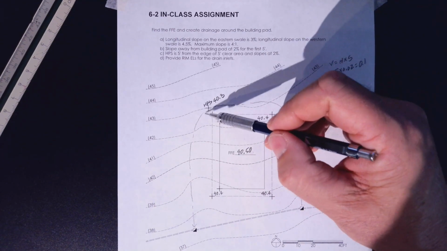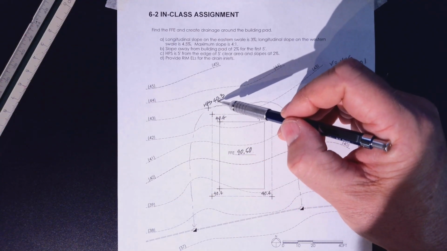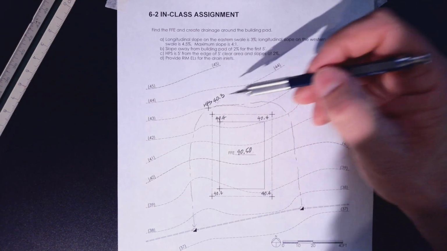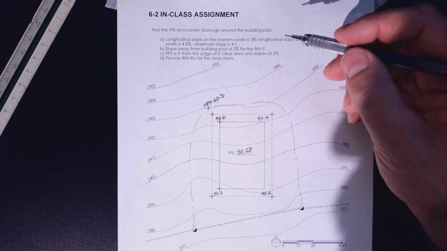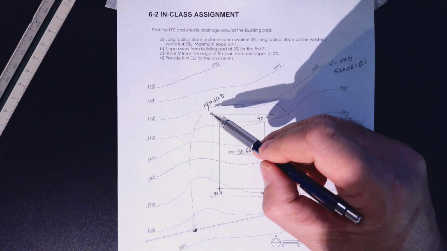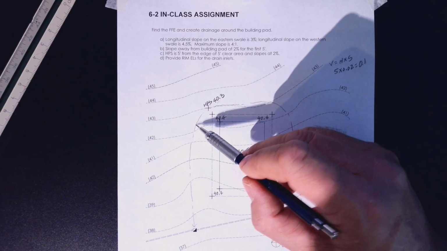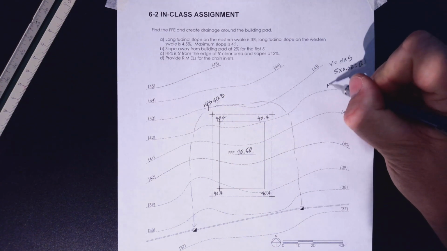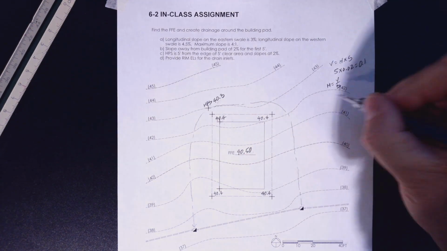You're going to go, now, we've got to find elevation going downhill. The next whole contour is going to be 40. So it's 0.3 lower. We're trying to find the horizontal distance from 40.3 down to 40. Horizontal equals vertical divided by slope. Vertical is 0.3.